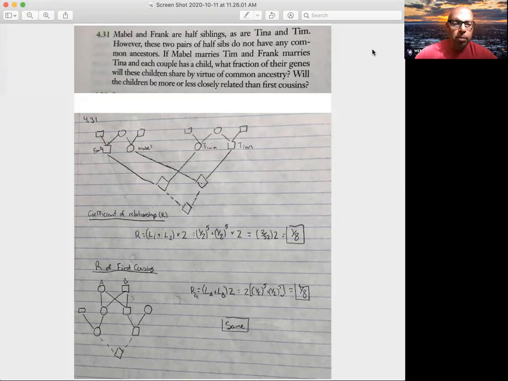Okay, so problem 4.31, this is a good problem. It's a little confusing in the beginning, but once you get it set up, it's pretty straightforward. And this is a nice problem for figuring out coefficient of relationship. And so here the problem states Mabel and Frank are half siblings, as are Tina and Tim.